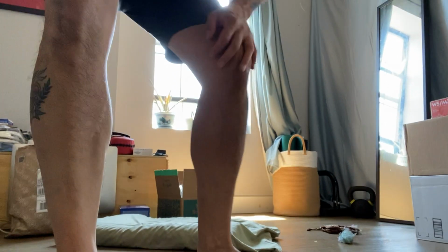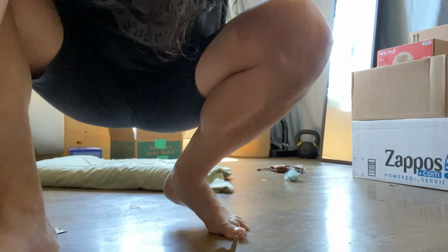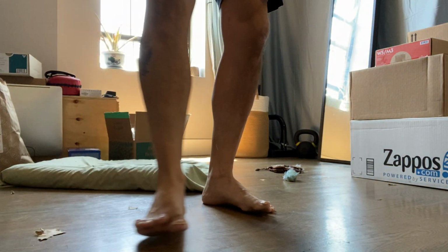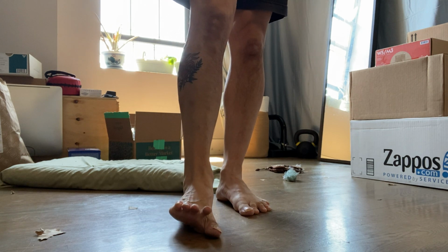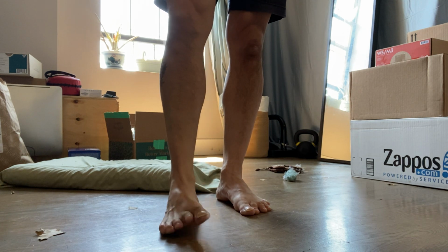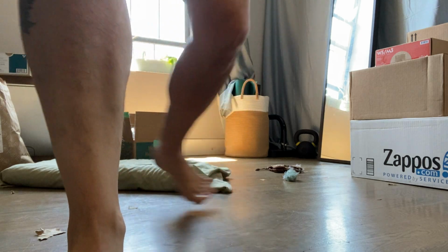Maybe I better show you that on the floor. Here's the floor. This is his domain. So inversion looks like this, and eversion looks like that. Inversion, eversion, which is unique to the foot and ankle.